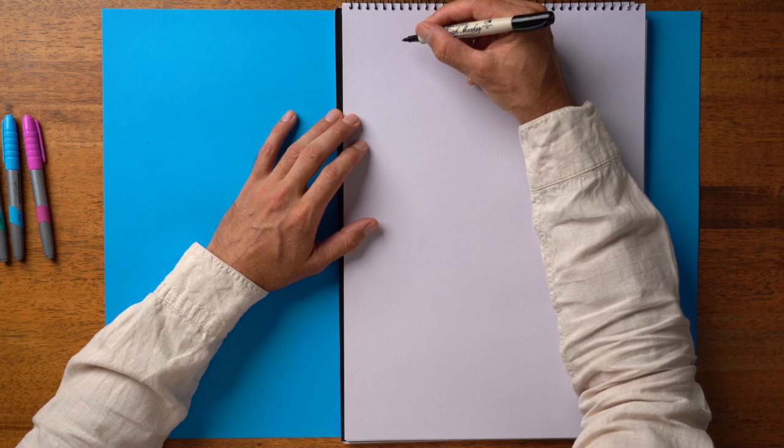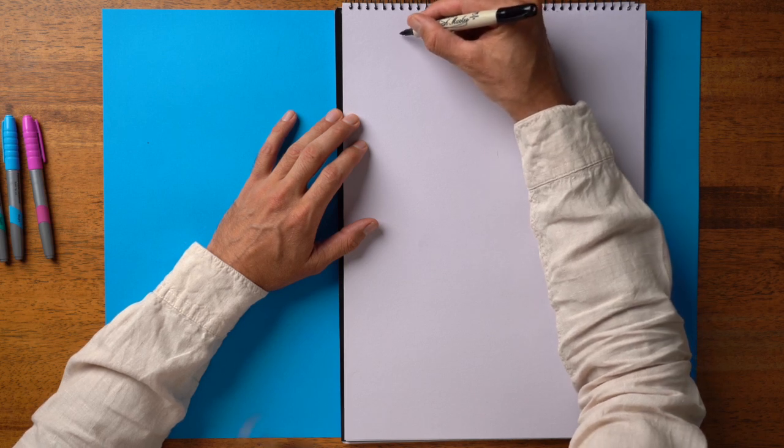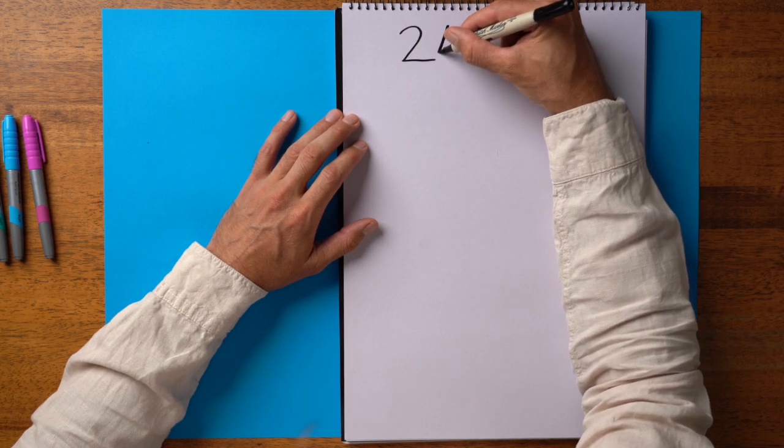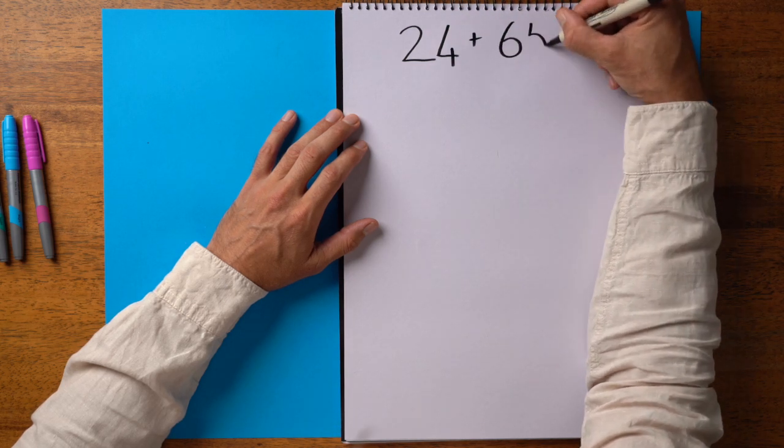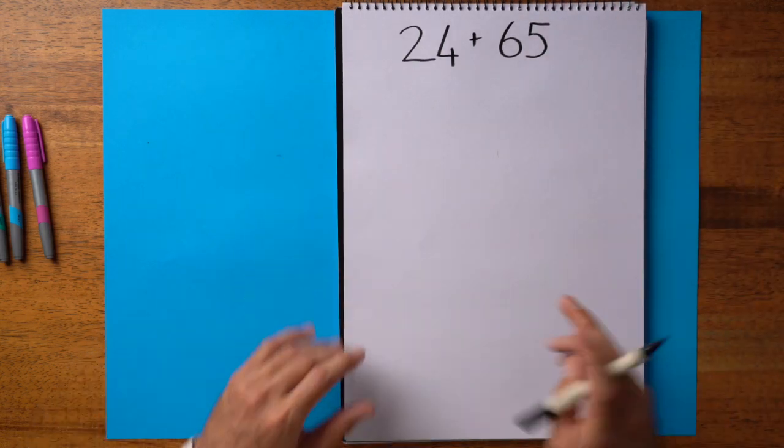In this video, we're going to be using number lines as a strategy to help us add two-digit numbers. The example I'm going to use in this strategy is 24 plus 65. And now I'm going to put my number lines in.